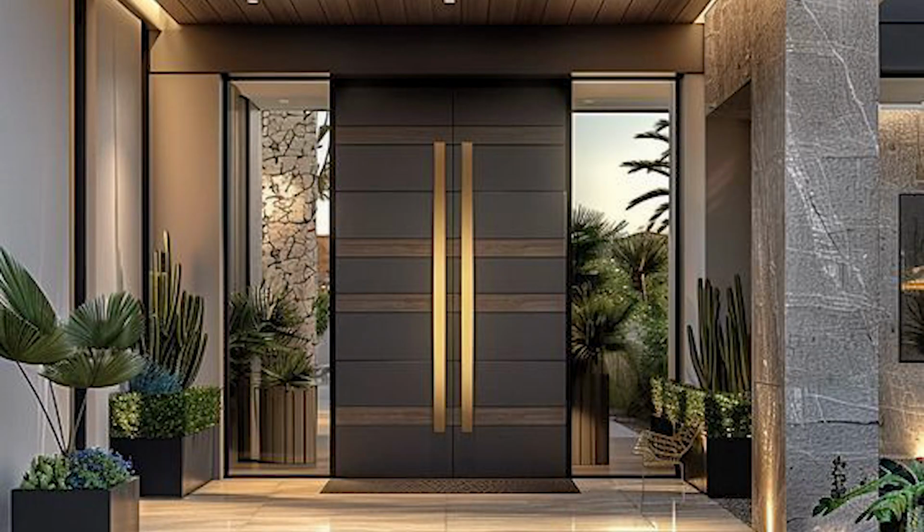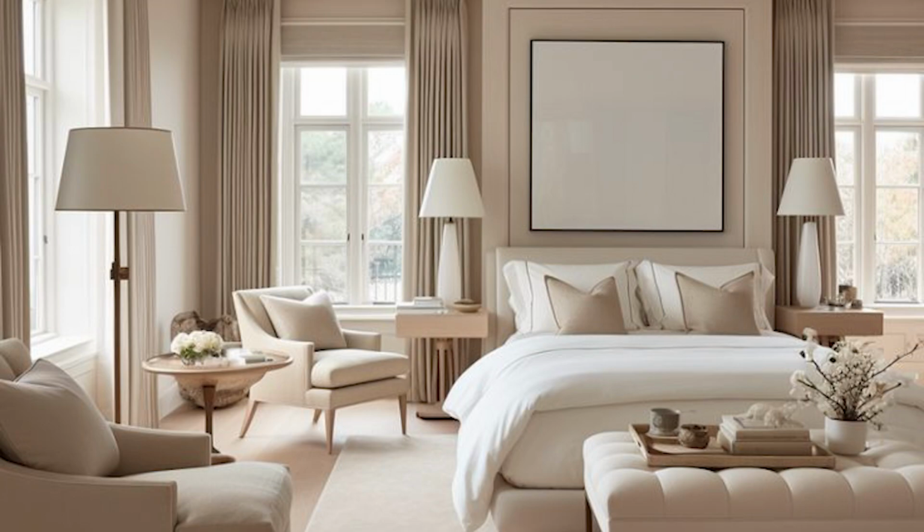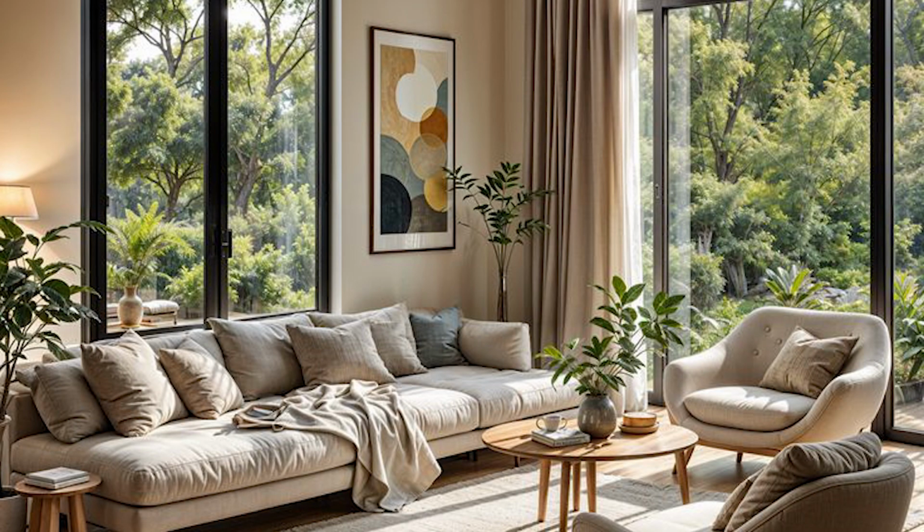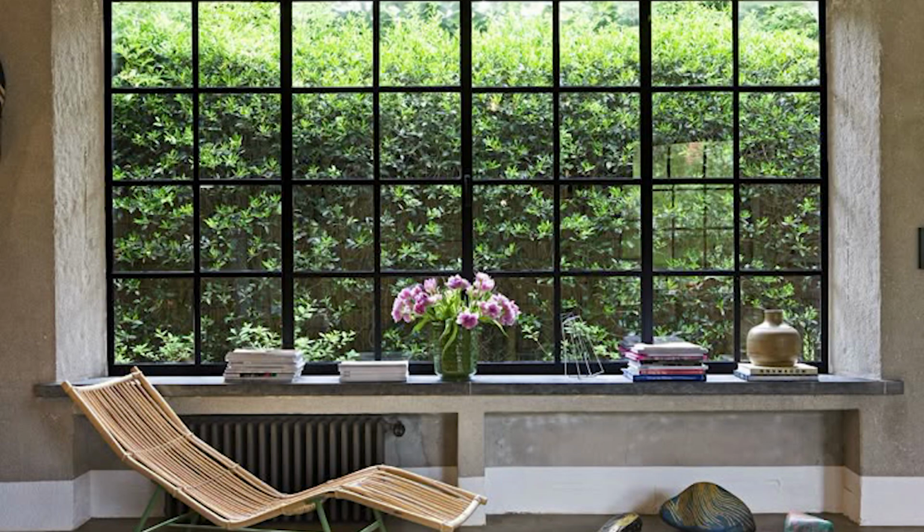Door and window sizes might seem like tiny details, but they shape how your home feels and functions. Keep things standard when needed and don't be afraid to go premium where it matters.